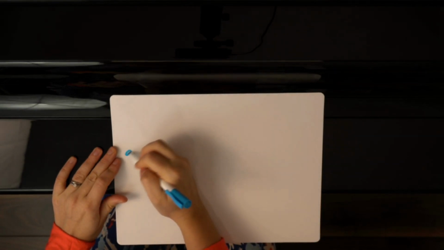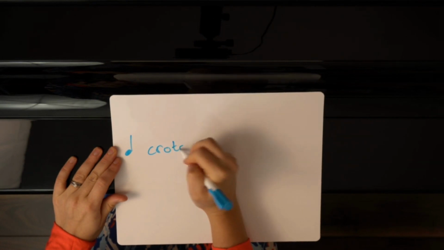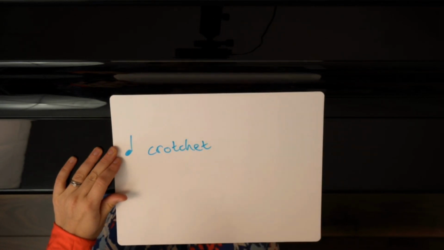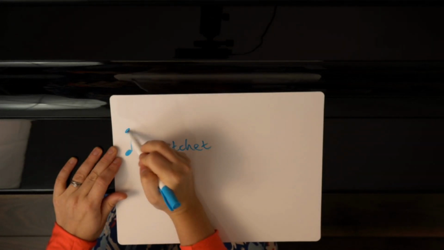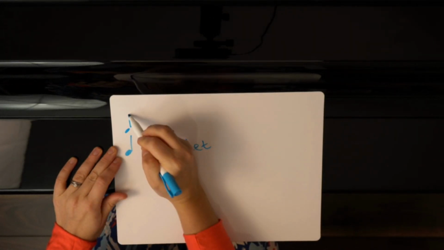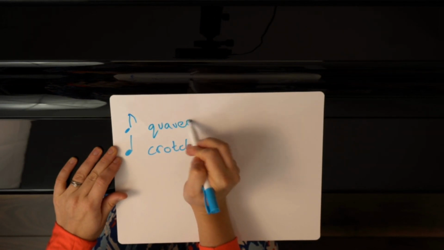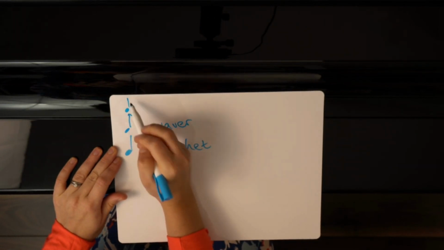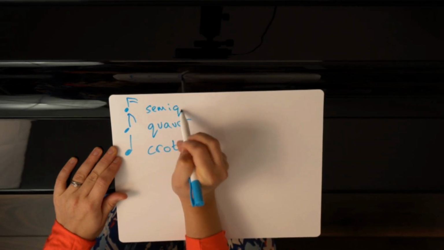Okay, we're going to start with a crotchet. I'm going to draw mine here. So that is called a crotchet. That's worth 1 beat. And then if we want to make smaller note values, we draw the same thing as a crotchet, but we add a tail like that to make a quaver. That's half. And then another one up here with 2 tails, that's a semiquaver.